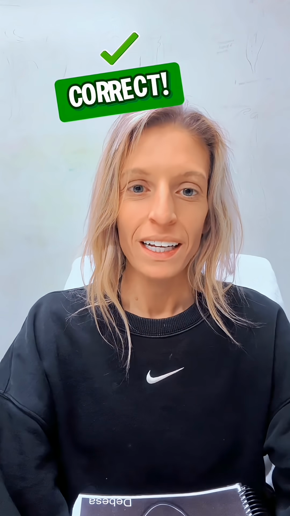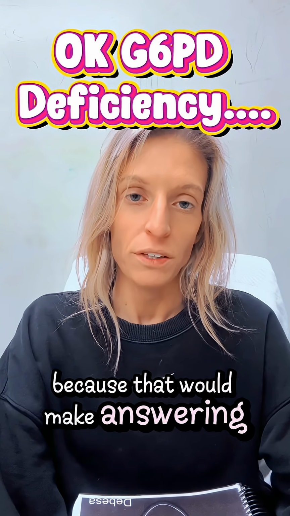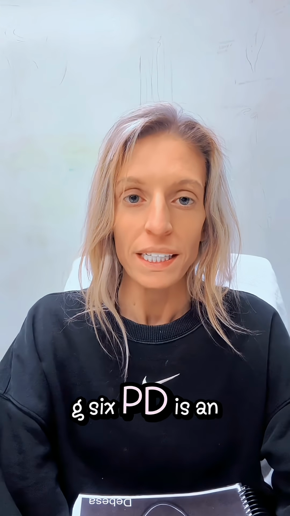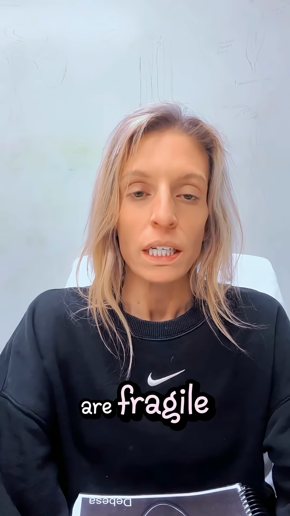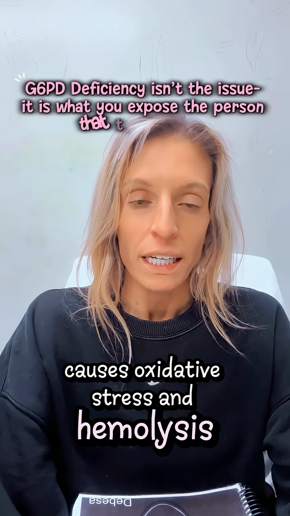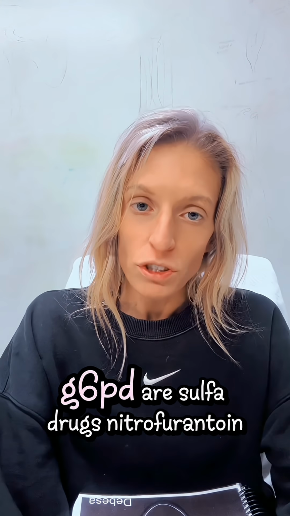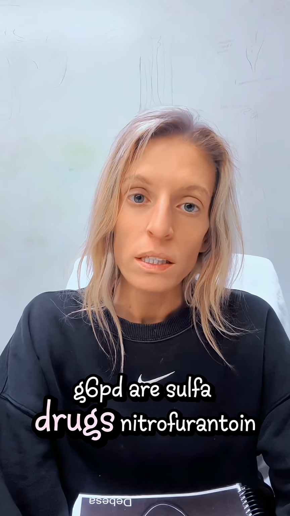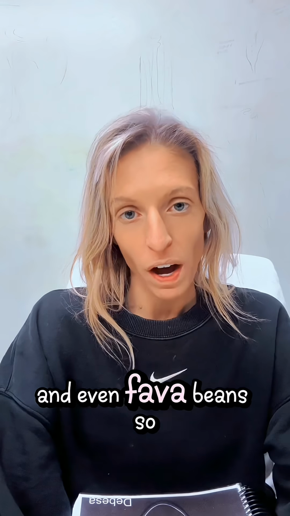Yes. Let's go back and review G6PD deficiency, because that would make answering this question much easier. G6PD is an enzyme that without it, the red blood cells are fragile. Causes oxidative stress and hemolysis and hemolytic anemia. Classic triggers of hemolysis in G6PD are sulfa drugs, nitrofurantoin, aspirin, infections, and even fava beans.